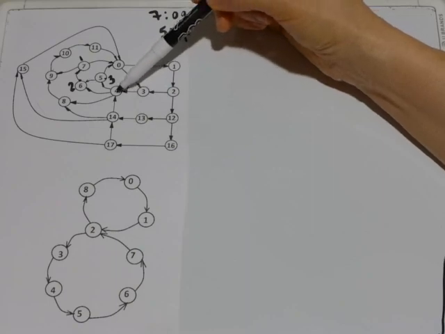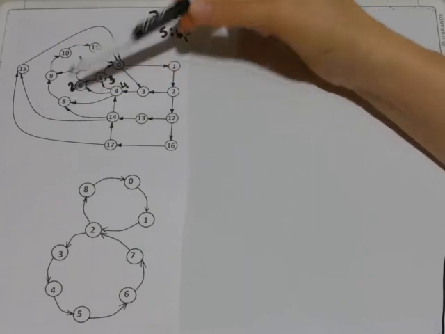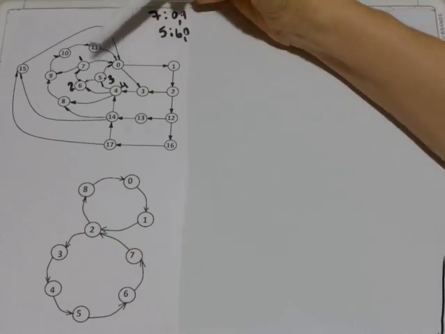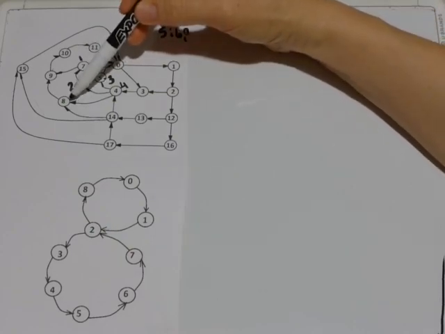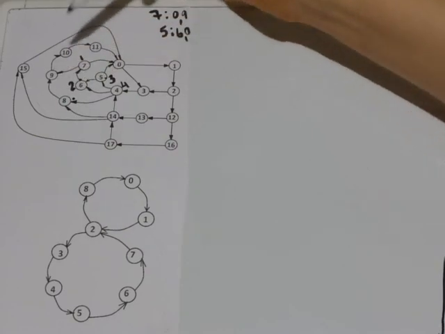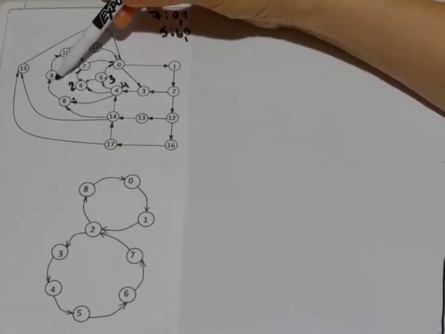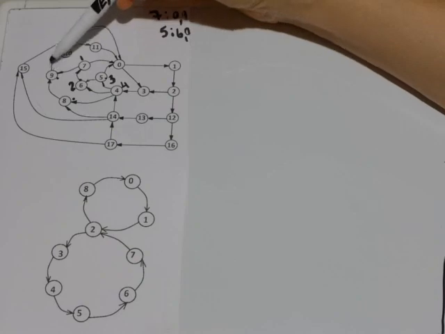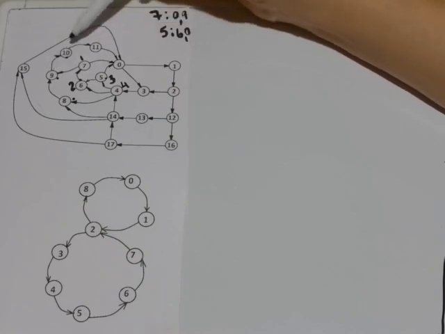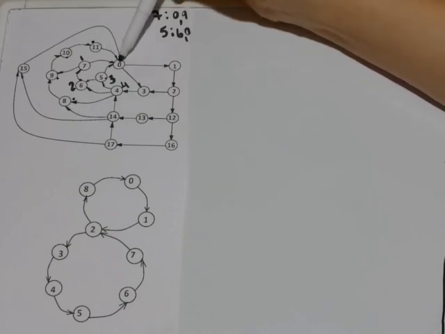The next node that you can go to from 4 is 8, and it is white, so we continue with this white node. We call DFS visit on 8, and then we call DFS visit on 9. From 9 we call DFS visit on 10. From 10 we call DFS visit on 11, and from 11 we have an edge to 0.